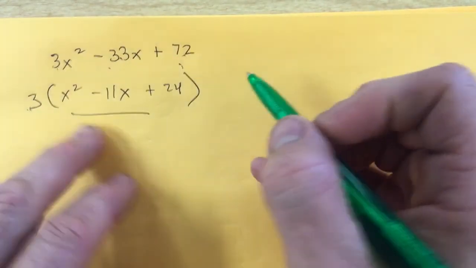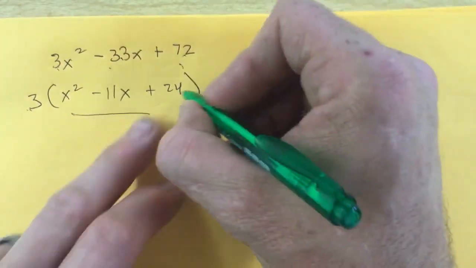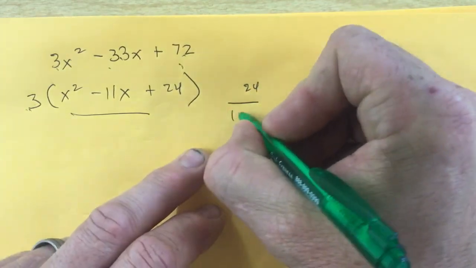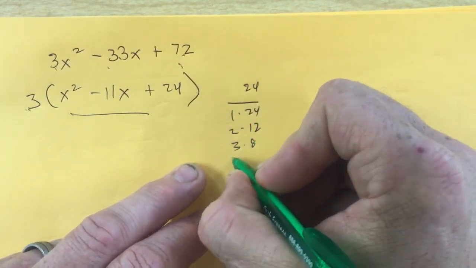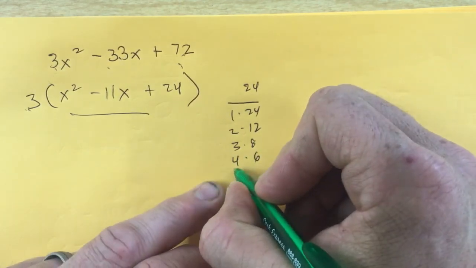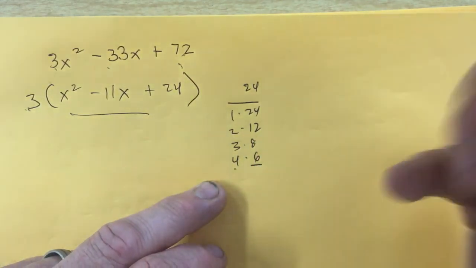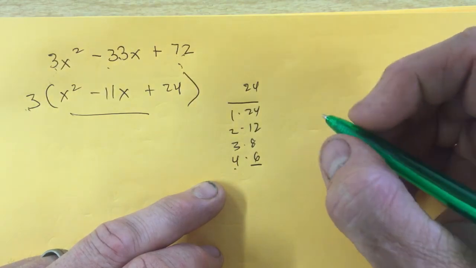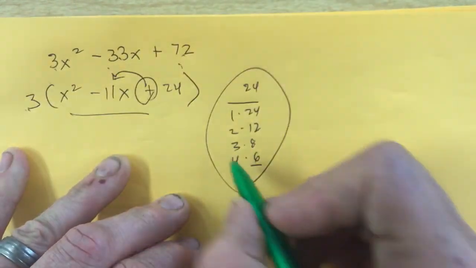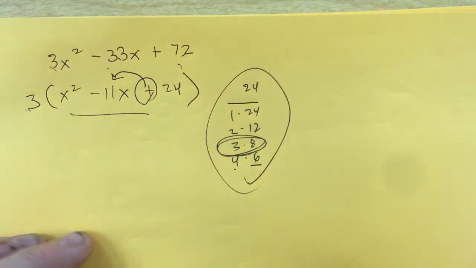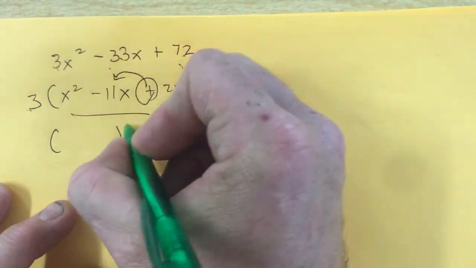Now I've got this that I want to factor down. So 24 is my number. 24 divided by 1, 24 divided by 2, 24 divided by 3, 24 divided by 4, 24 divided by 5 is a decimal, and then 6 is over there. So there's all of them. Now, which ones of these add and get 11? Right there, 3 and 8. All right, so we got our factors here.